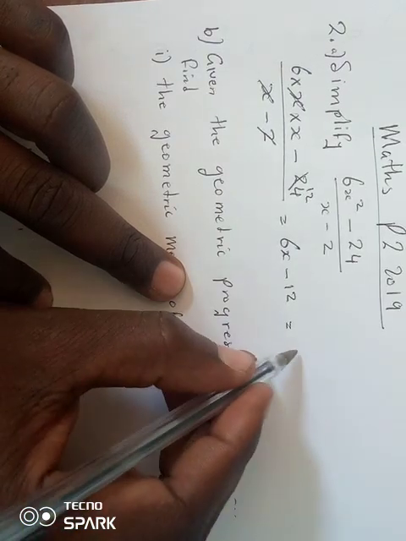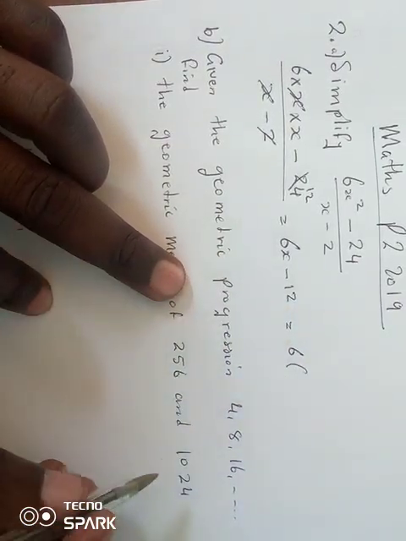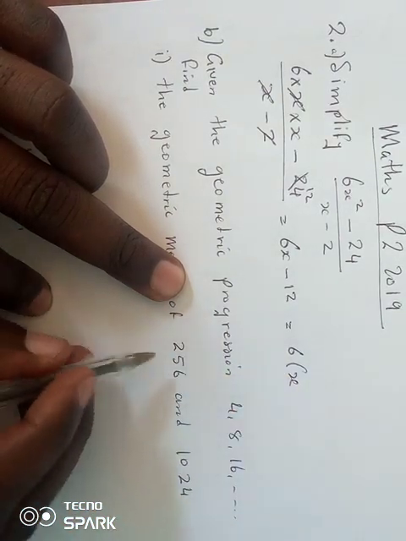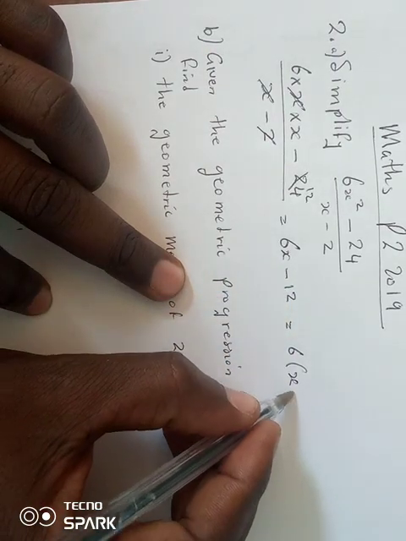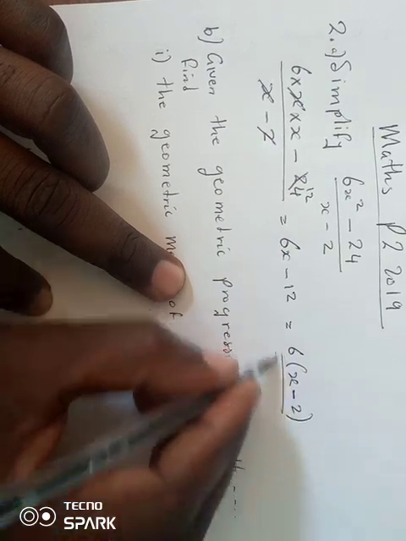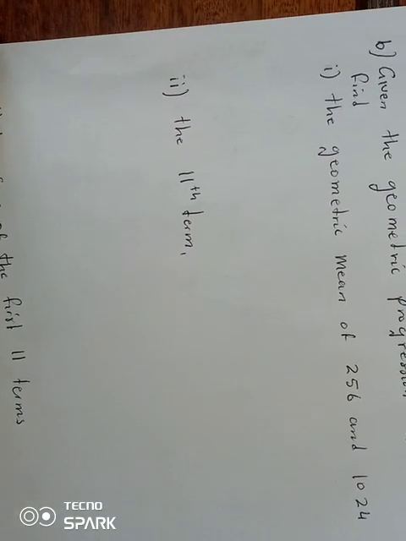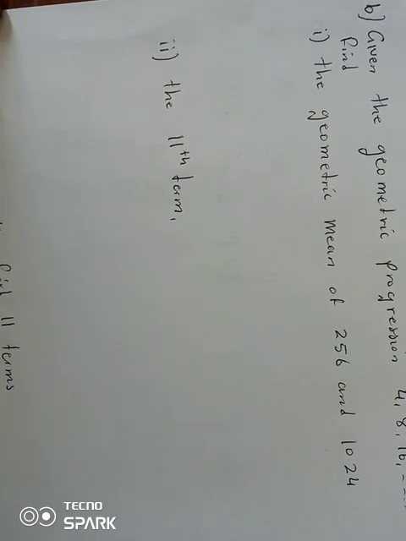So that number is 6. 6 divided by 6x will give you x. 6 divided by negative 12 will give you negative 2. So from there, you have simplified. We come to the second, which is B.